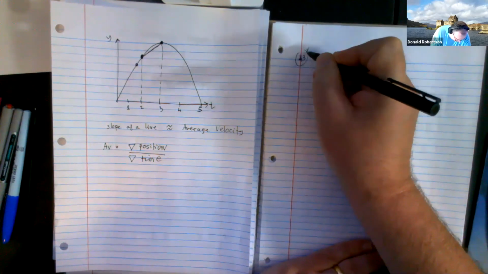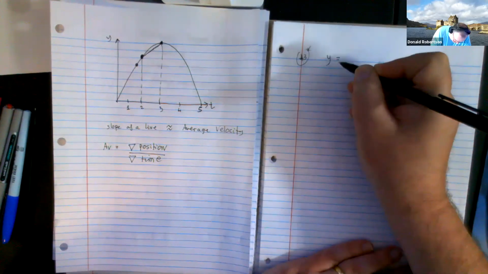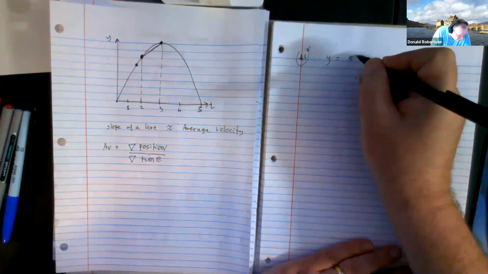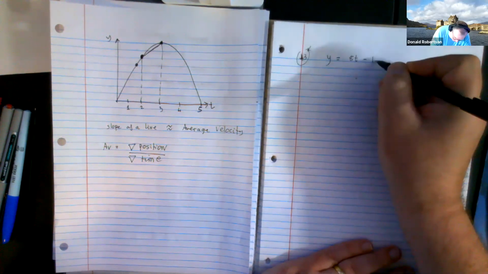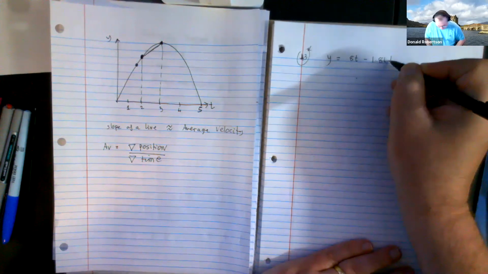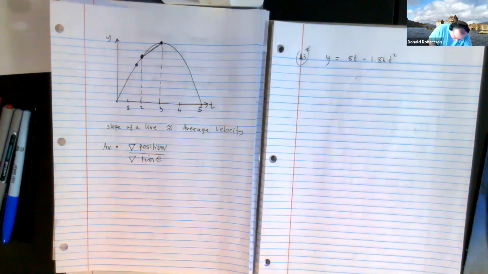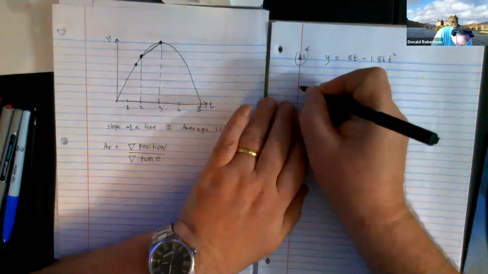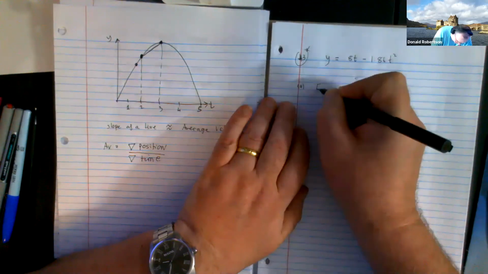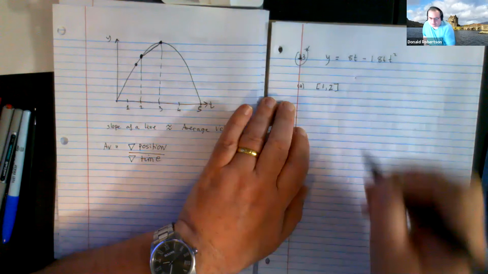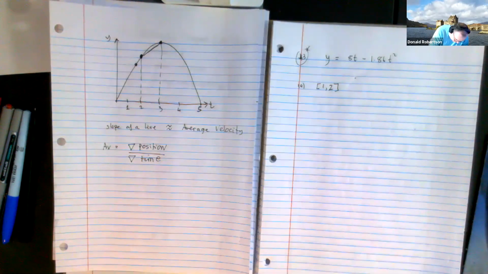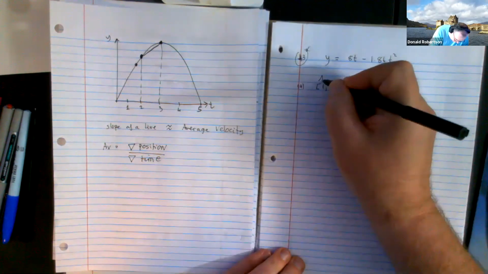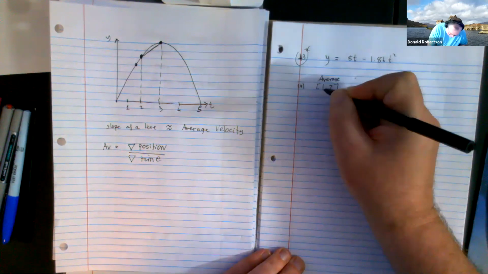The formula is y, the height, is 8t, take away 1.86 t squared. And the first question is the average velocity from 1 to 2 seconds. And they just write it like that. So we're going to find the average between 1 and 2 seconds.